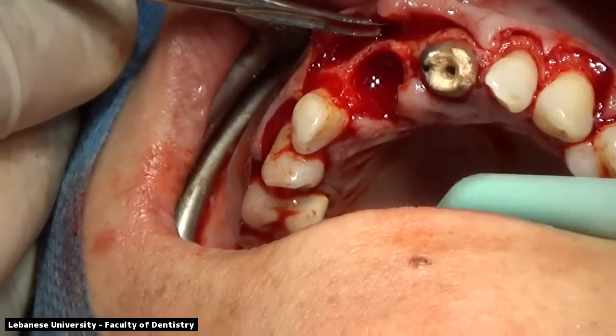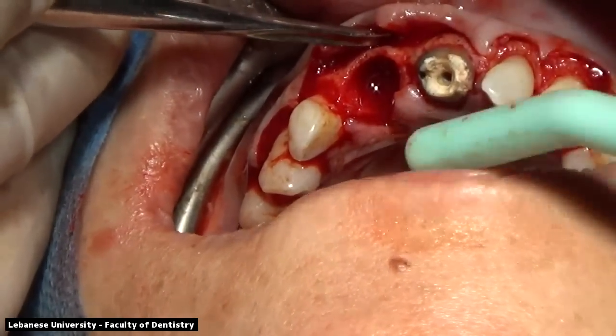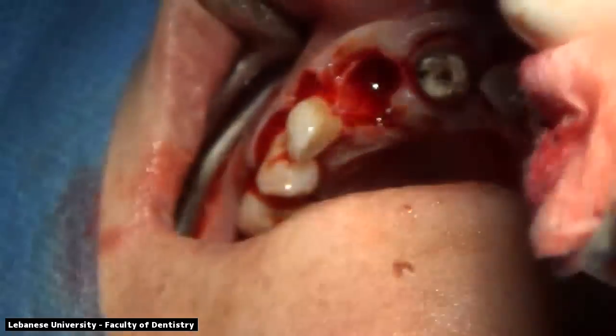We are examining the buccal plate of bone and the socket. We can see that there is some bleeding. We have a very thick buccal plate of bone, an intact buccal plate of bone. There are no fenestrations or dehiscences or any defects in the bone.